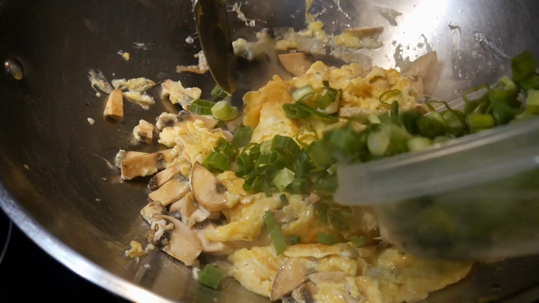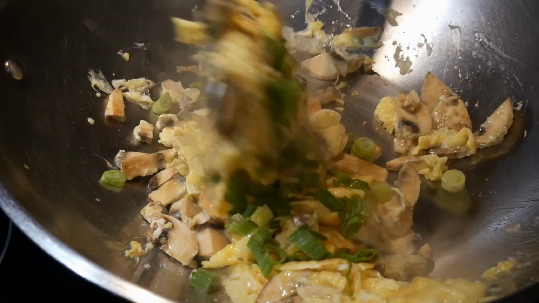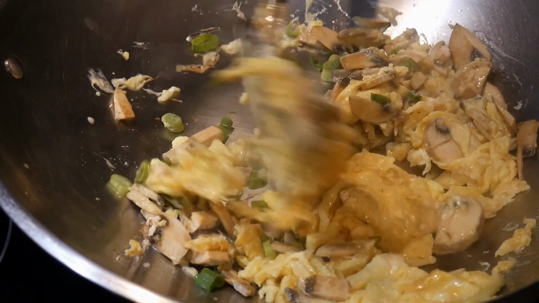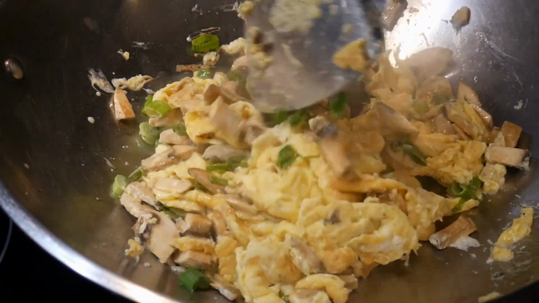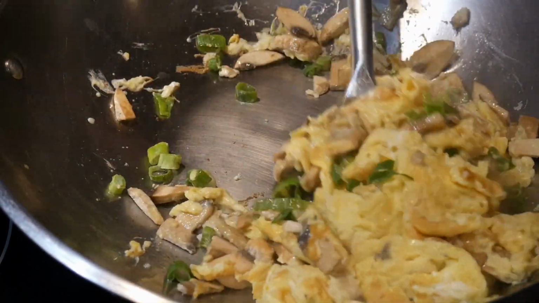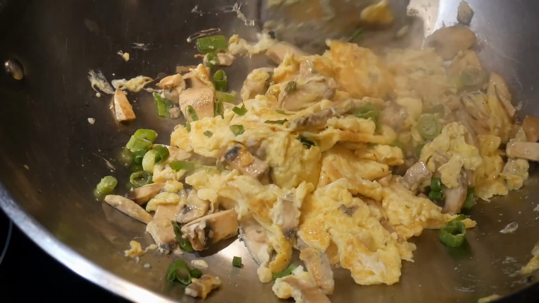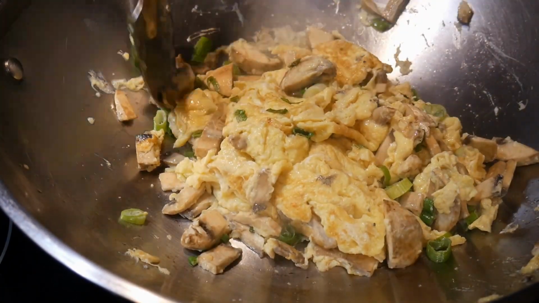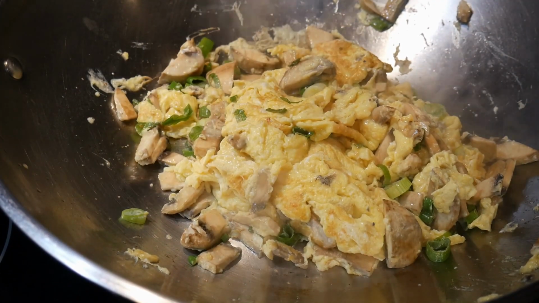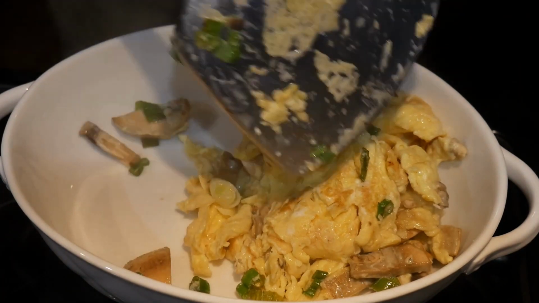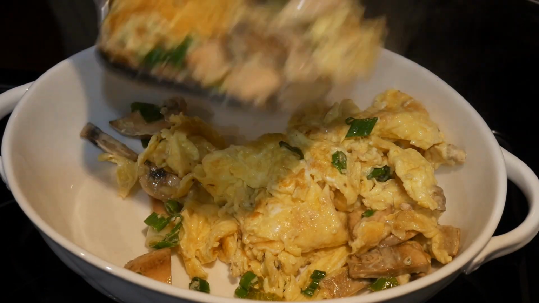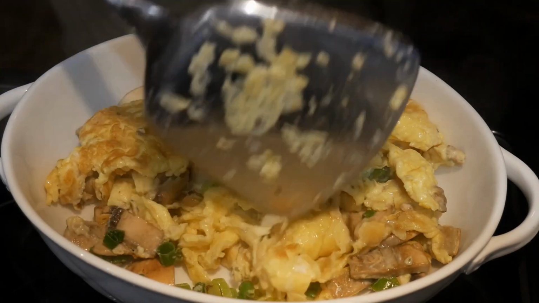I'm going to garnish the scrambled with some chopped scallions. I add the scallion toward the end because I want them to be only lightly cooked. The scallion will add a light onion flavor. At the same time, it provides color to the egg. If you don't have any scallions, you can omit this part. Okay, now the dish is done, and the total cook time is less than 4 minutes.